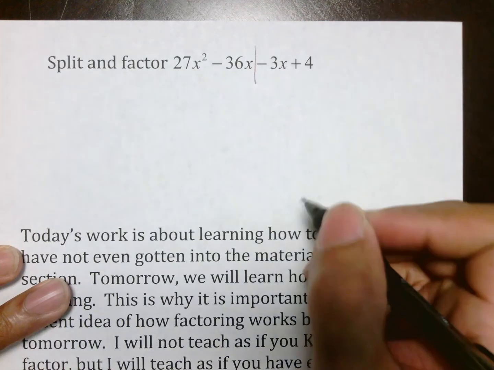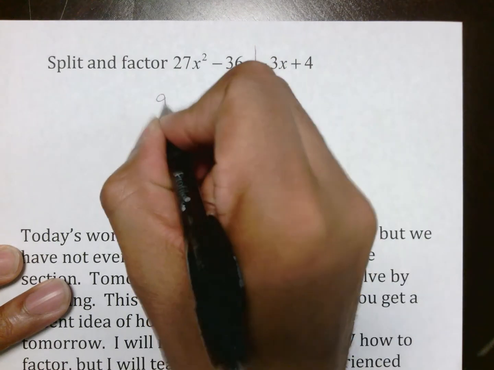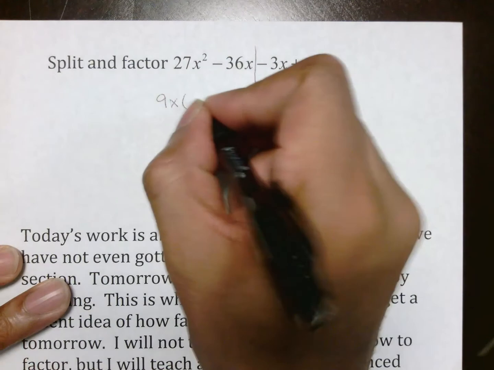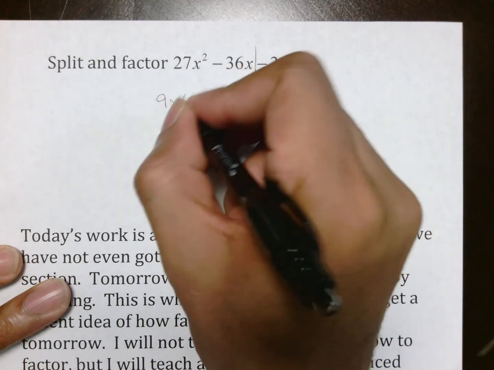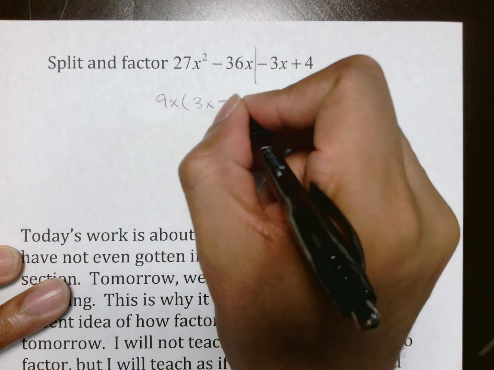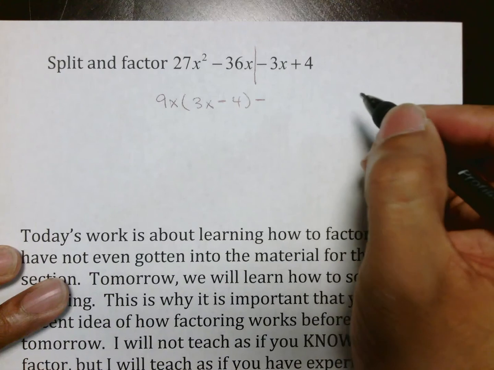Split in front of the sign. Again, 27 and 36, I think the biggest number you can take out is 9, and both of these have an x on it. 27 divided by 9 is 3. Had 2 x's, took 1 off, you're left with 1. Minus 36 divided by 9 is 4, with no x left over. Please make sure you copy the sign.